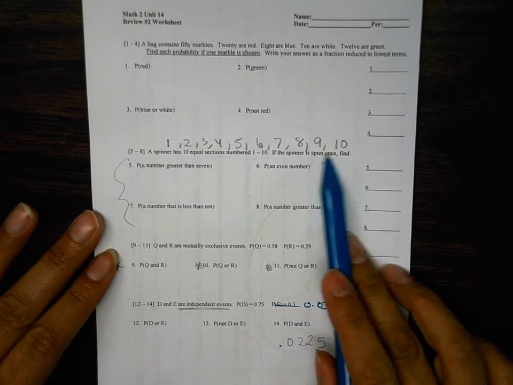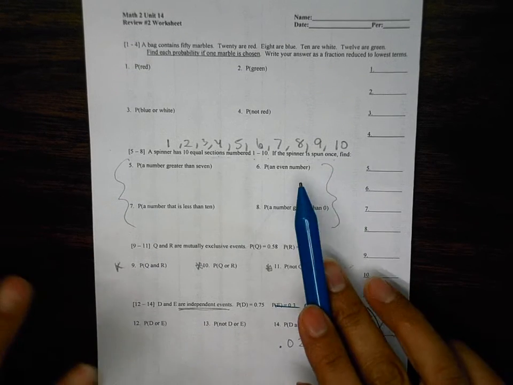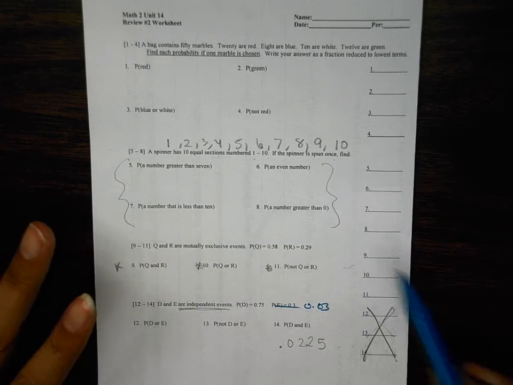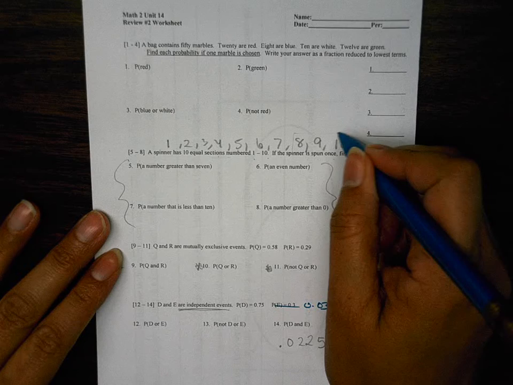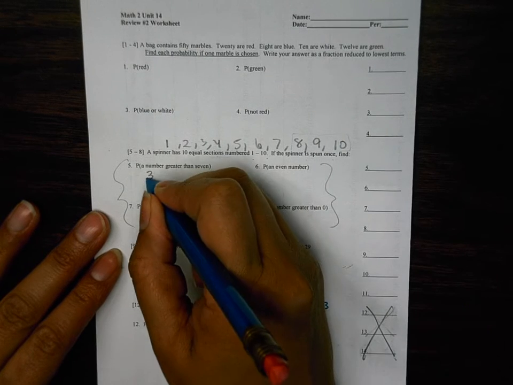How many numbers are greater than 7? It doesn't say greater than or equal to. It just says greater than 7. It's 3 tenths. These are 8, 9, 10. So 3 out of 10 does not reduce.